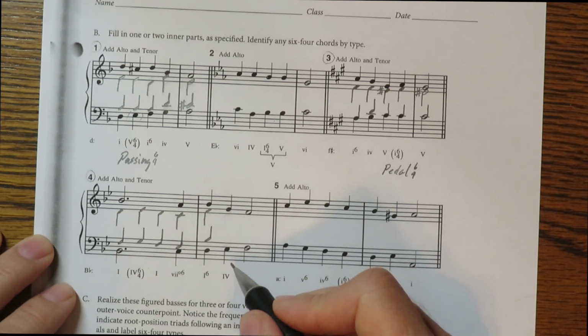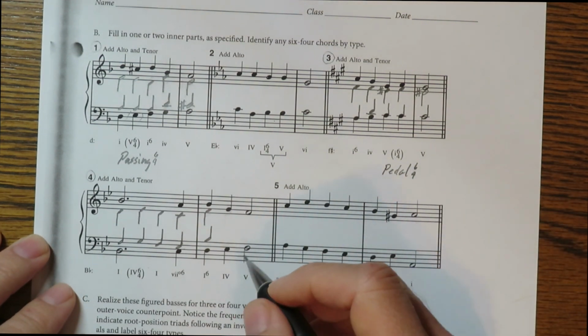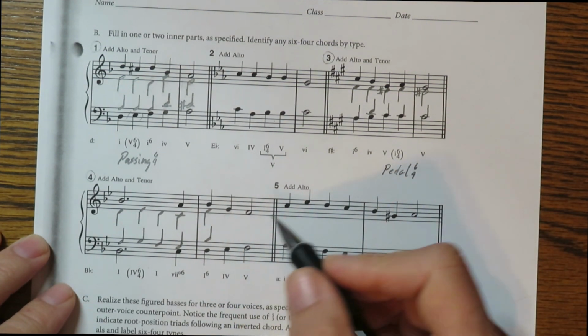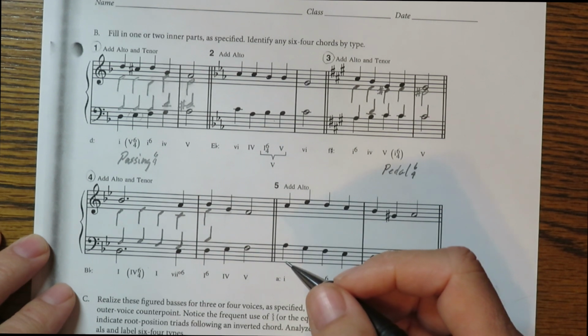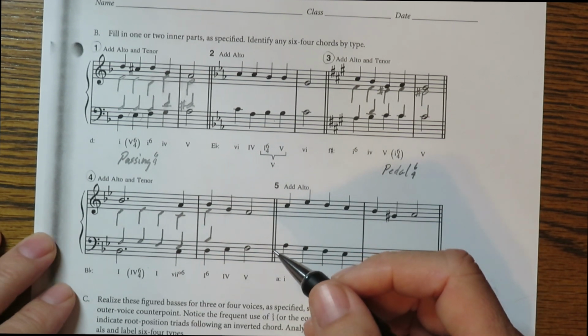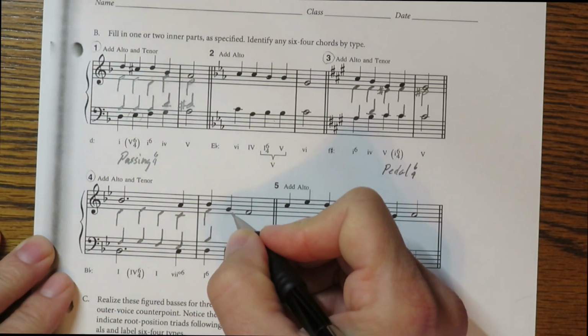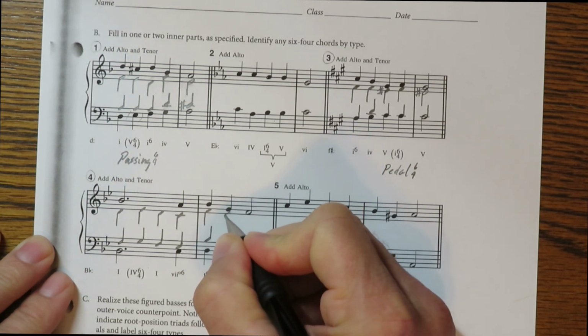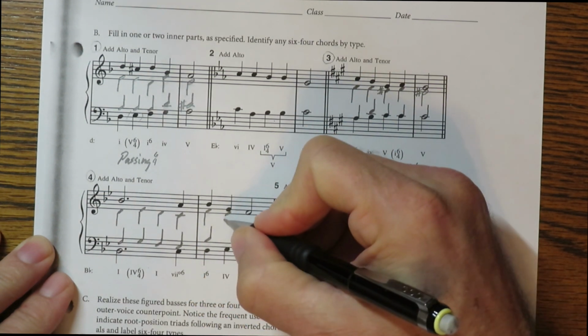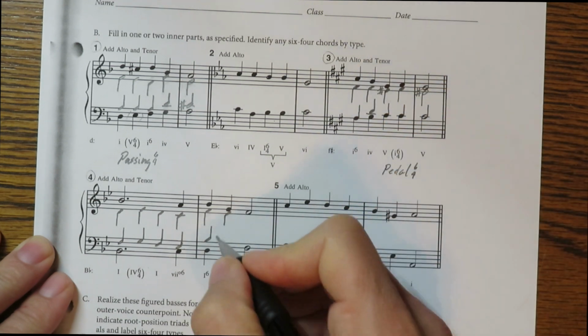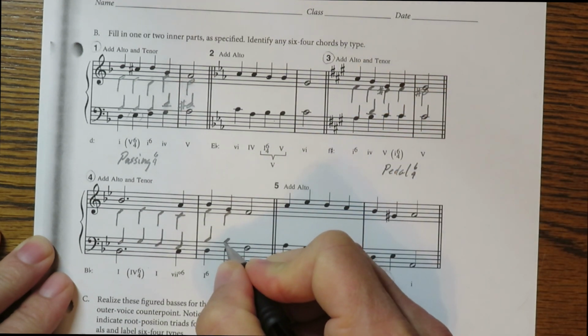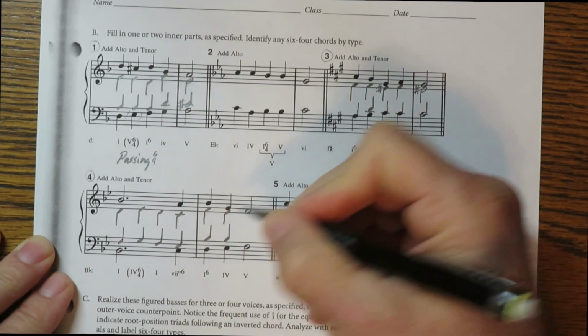Now our 4 chord. We have the E flat major, E flat, G, B flat. So let's double the bass, and we'll keep a common tone here. See what happens.